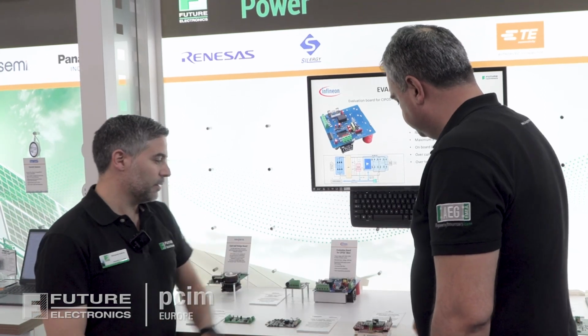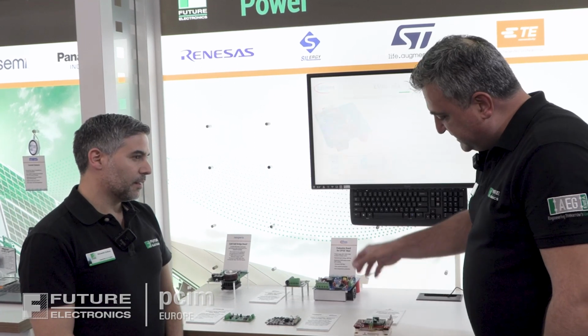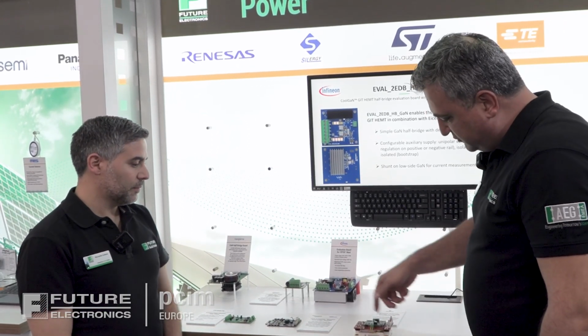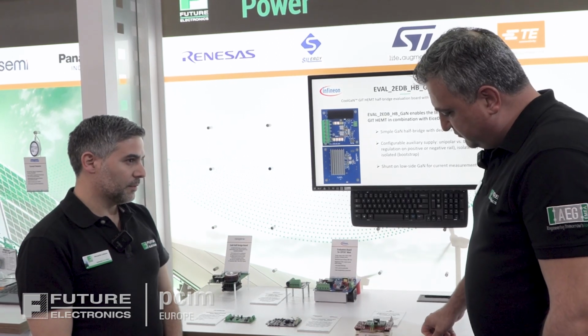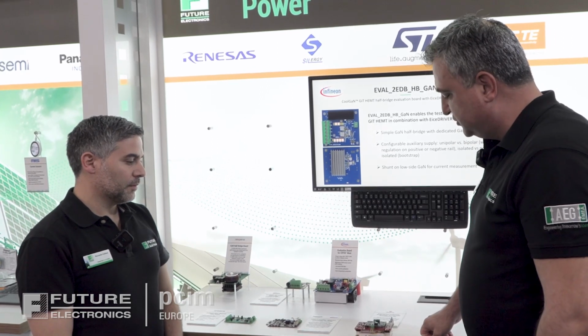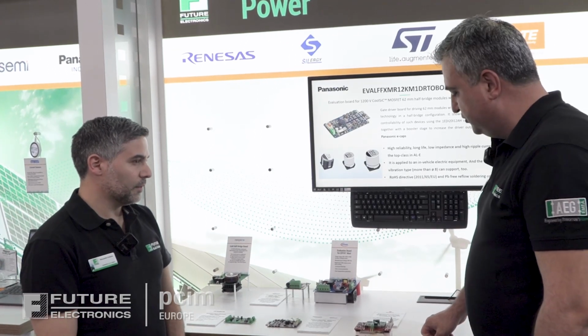And what about this one? This one is an integrated gate driver on top of a silicon carbide MOSFET module. This module is a high current module from Microchip, 1200 volts voltage withstand value, and the current values higher than 500 amps with a very low inductance value.